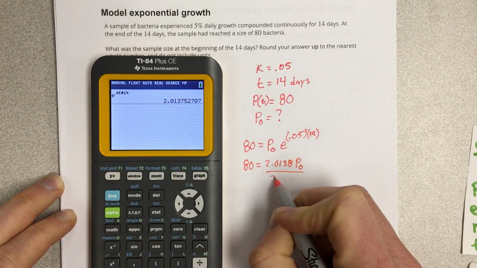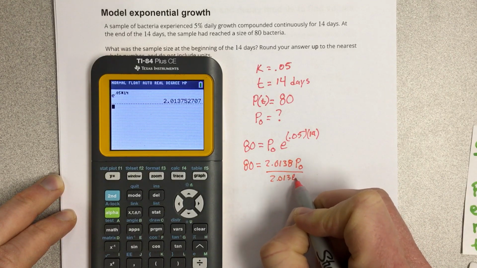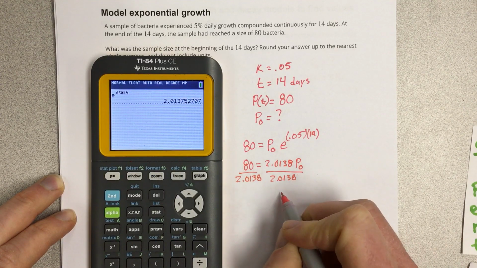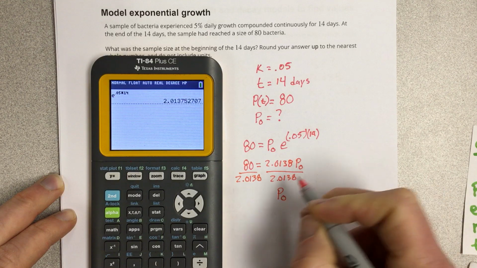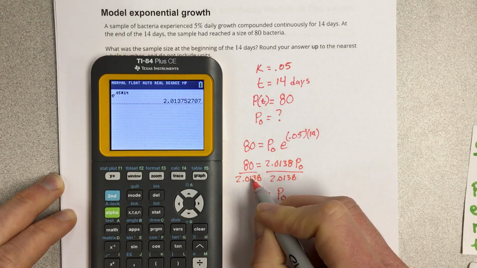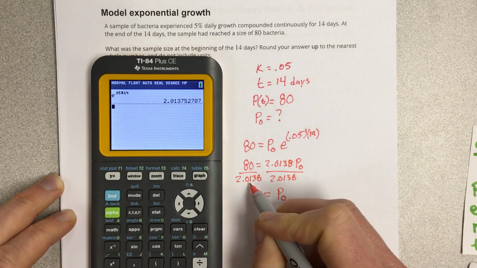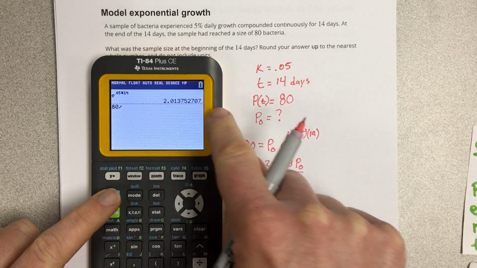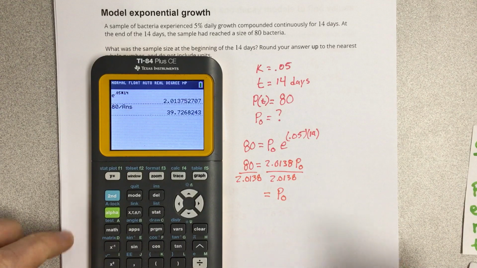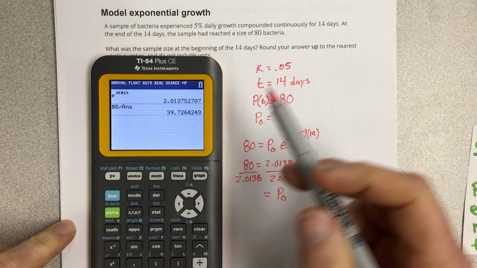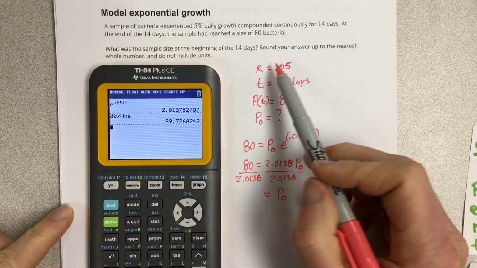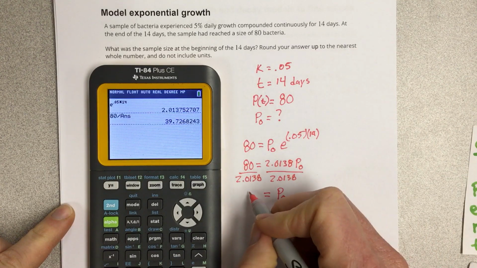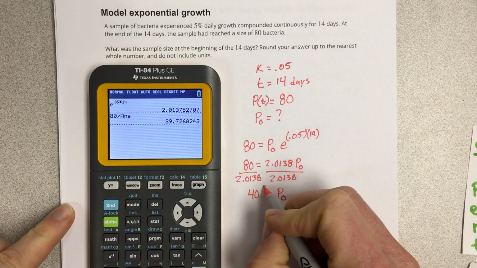We're going to divide by 2.0138 on each side. So P of 0 is going to equal 80 divided by 2.0138. So if I take 80 divided by, I'm going to use the whole number there, second answer, 39.72. But they tell us to round your answer up to the nearest whole number, so that would be 40. So our original bacteria amount was 40.